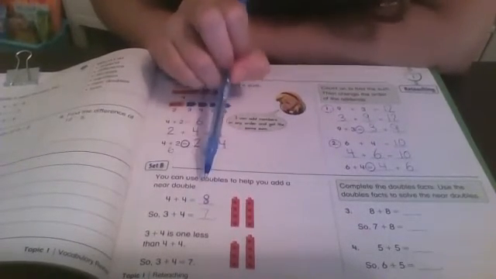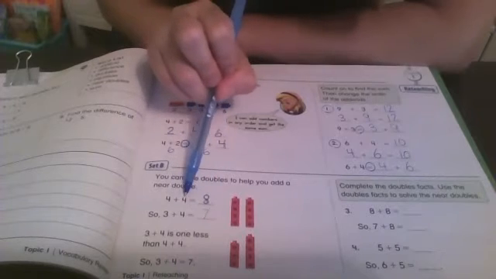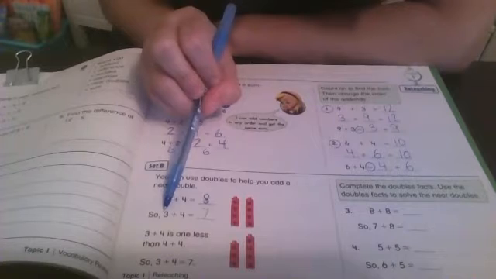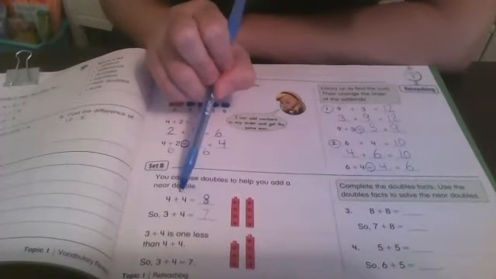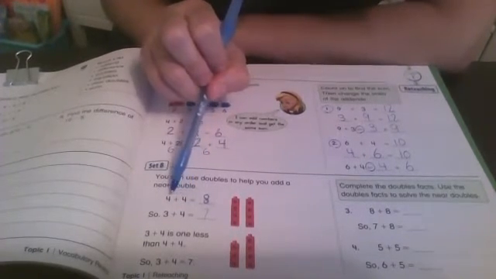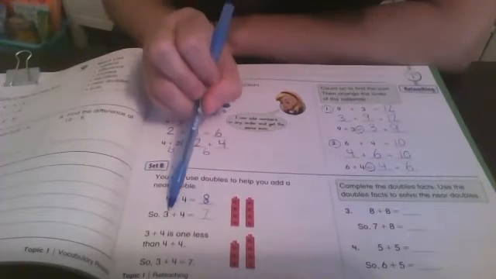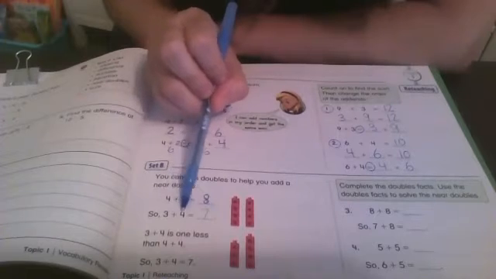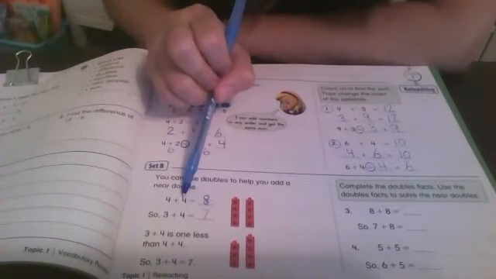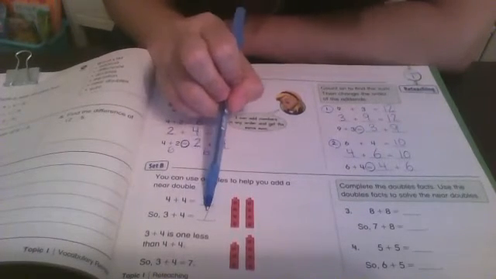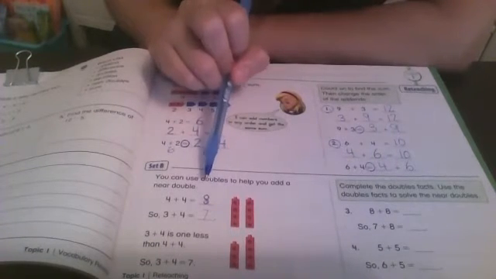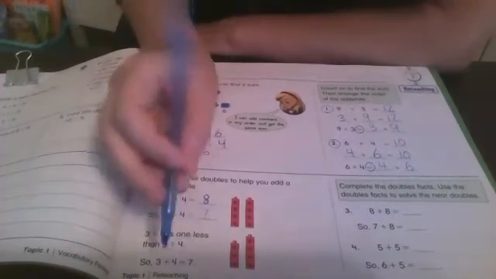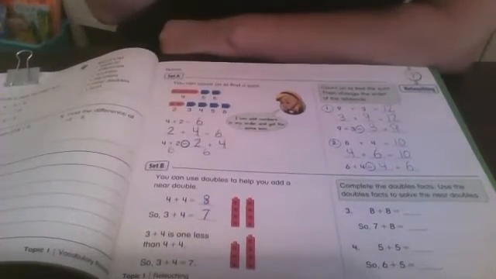Okay. Now, if I know that 4 plus 4 equals 8, then I also know that 3 plus 4 is very near that double, right? These two 4s are the same, and this 3 is just 1 less than the 4. So if I have 1 less on my first side of the equation, then yeah, I'm going to have 1 less on the other side of my equation as well. So if 4 plus 4 equals 8, 3 plus 4 equals 7. Okay?